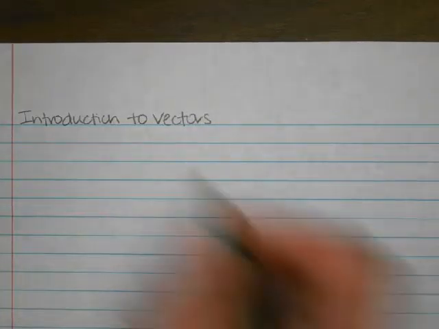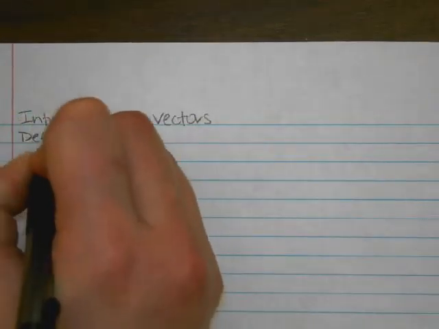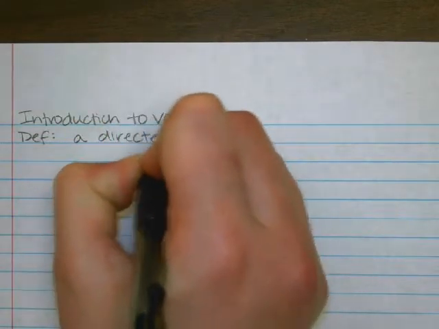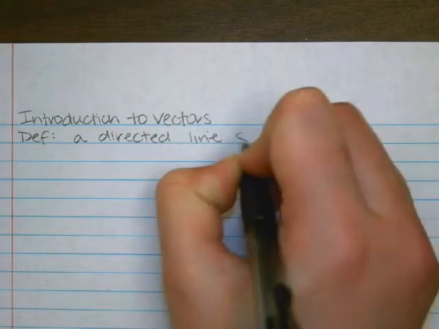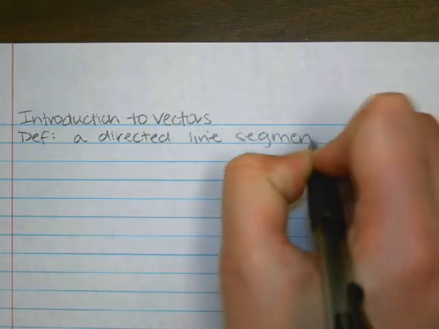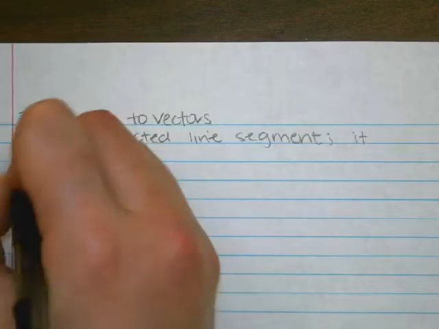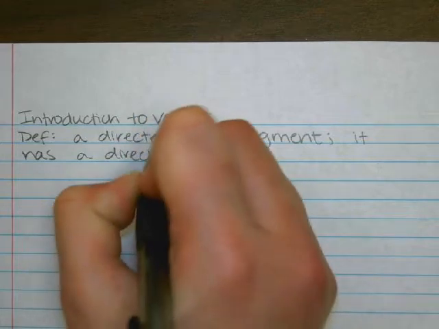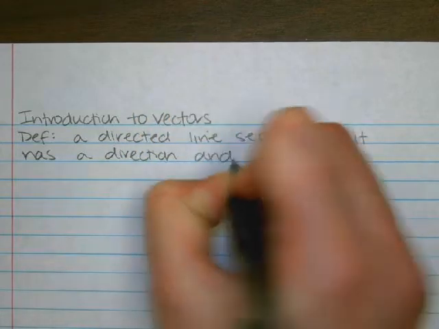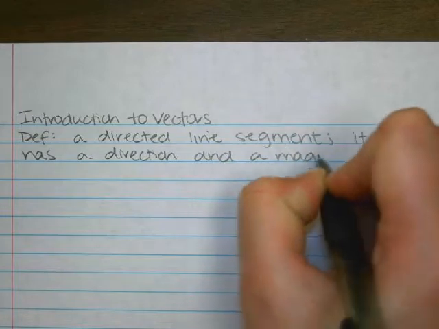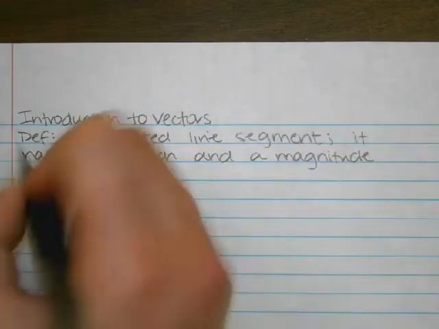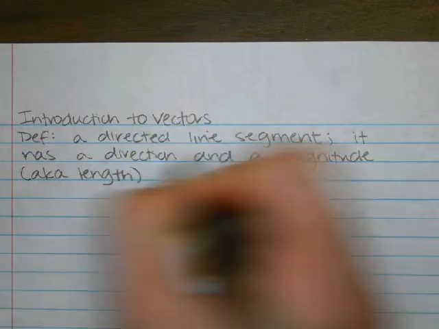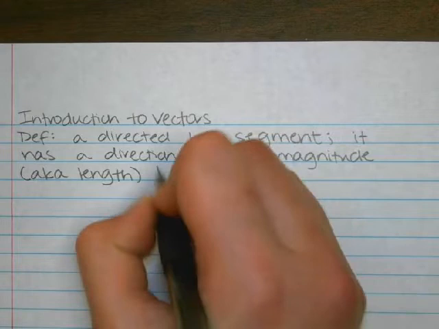So the definition of a vector is a directed line segment. What this means is that it has a direction and a magnitude. And a magnitude is another word for length. But it does not have a location.